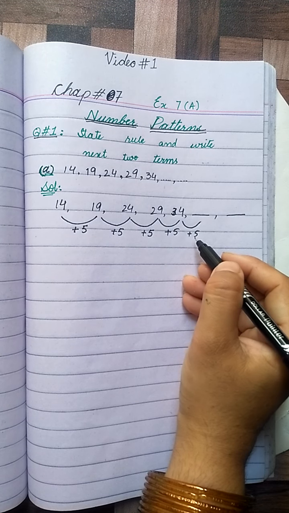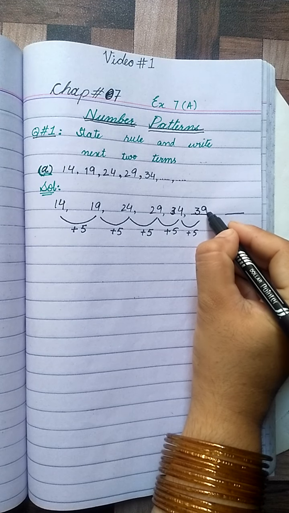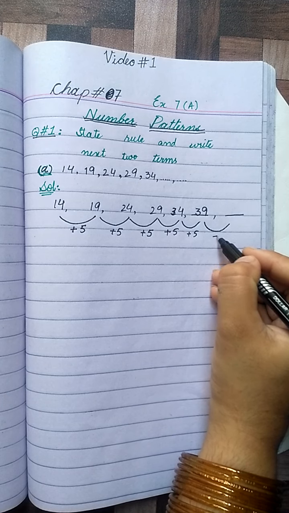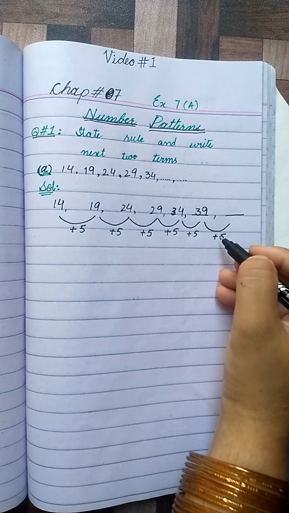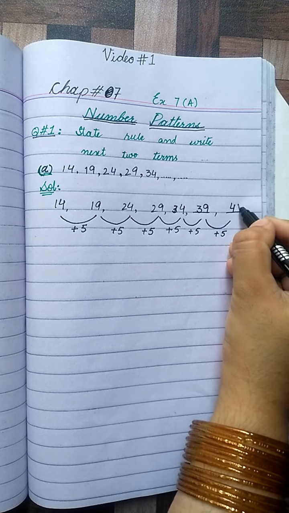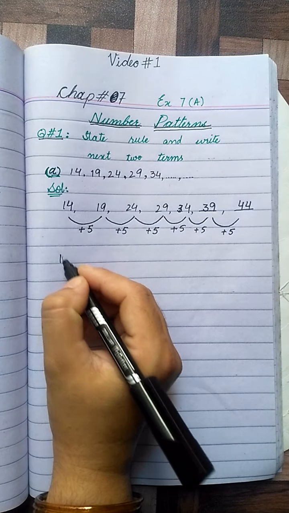34 plus 5 gives 39. Now again add 5. So we get 39 plus 5, 44. Then we will write the rule.